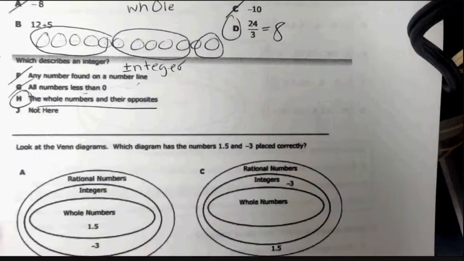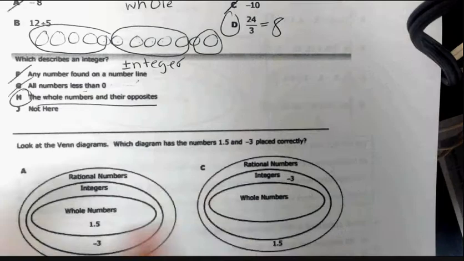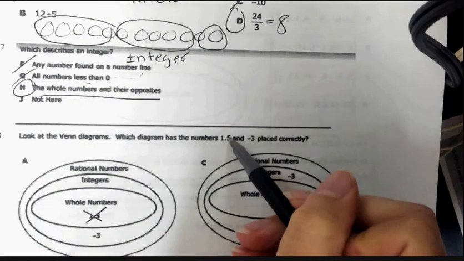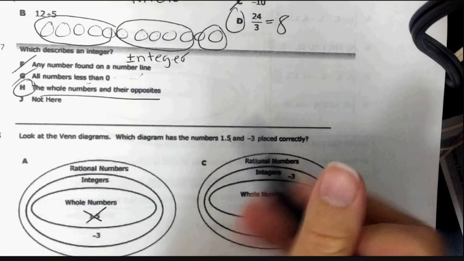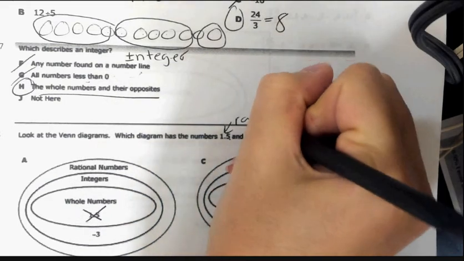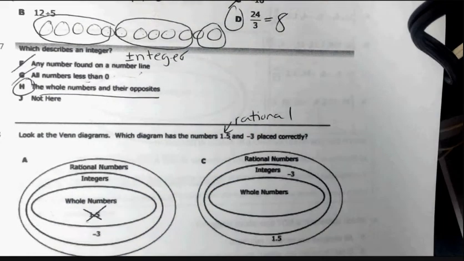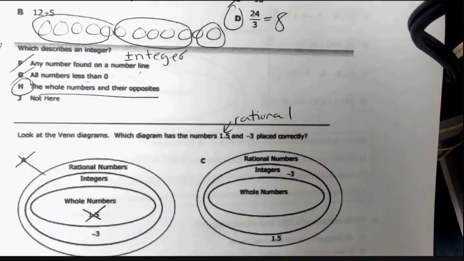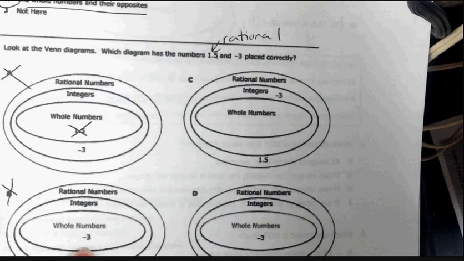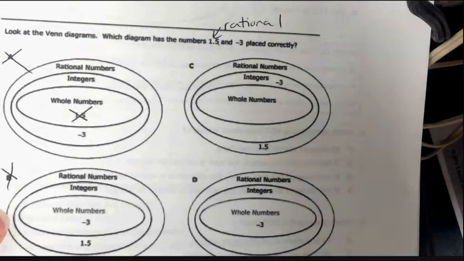Number 8, I'm looking for 1 5/10 and negative 3 placed correctly on the Venn diagram. So I know that 1 5/10, oh, it can't be whole because it has a decimal part. It can't be an integer because, again, there's this decimal part. So it's only going to be rational. So I'm going to cross out letter A, and I'm going to cross out letter B because that has 1 5/10 as an integer. Okay, so now it's between C and D.